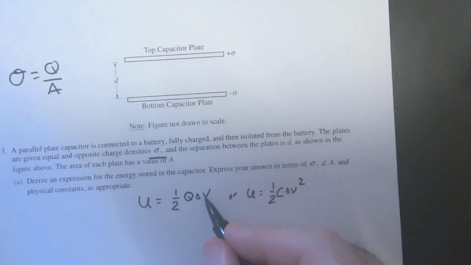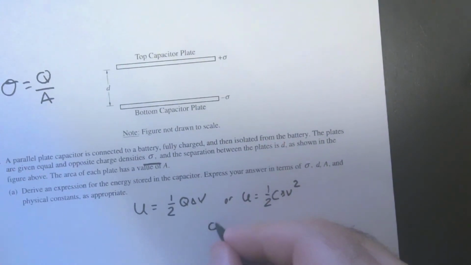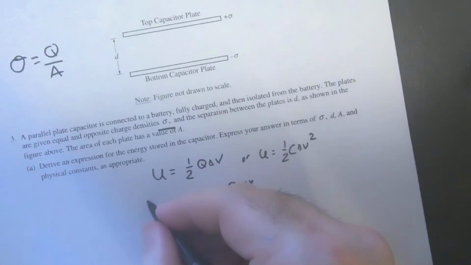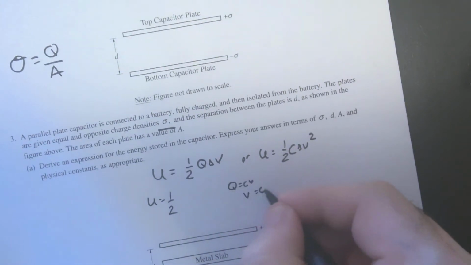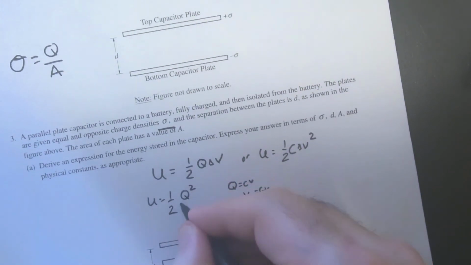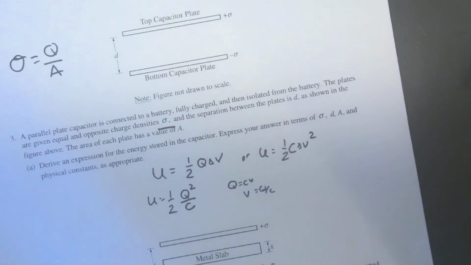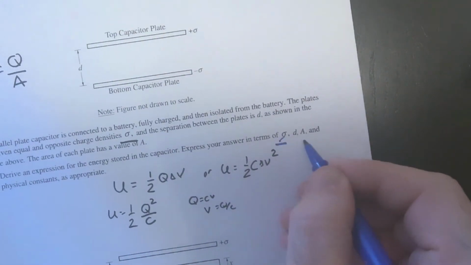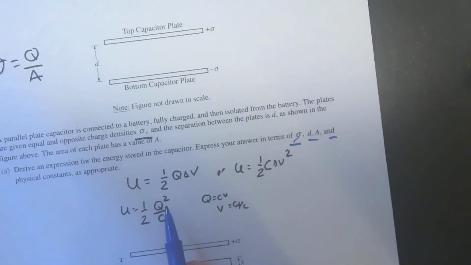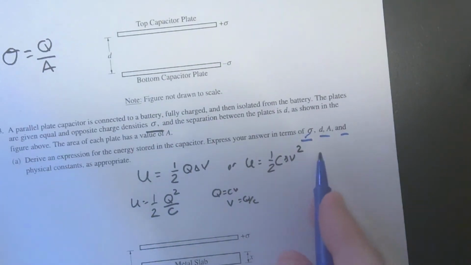However, the voltage is kind of ugly, so I'm going to use Q equals CV. So voltage is Q over C, so I get 1/2 Q squared over C, which is the actual equation. Okay. I want this to be in terms of these things. Well, I don't see C there. I don't see Q there, but I do have this. So I'm going to expand out.